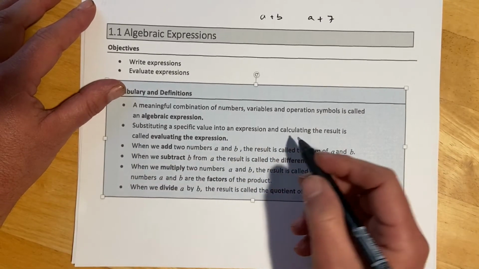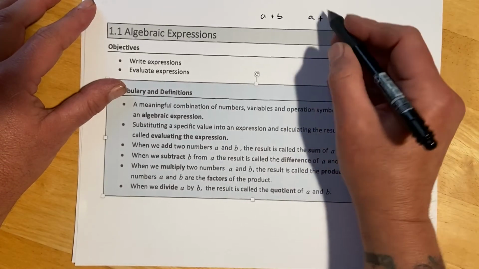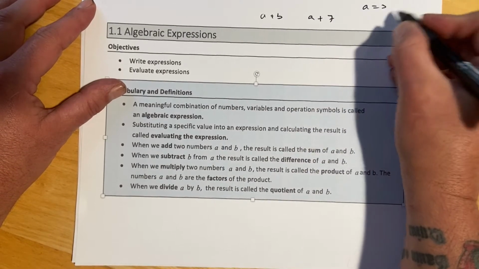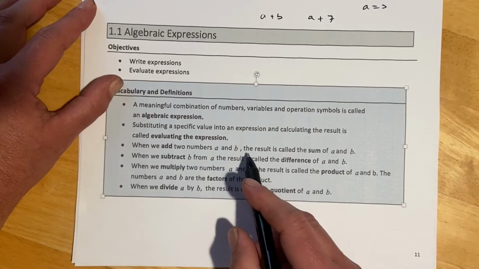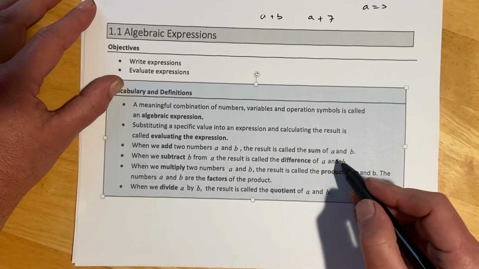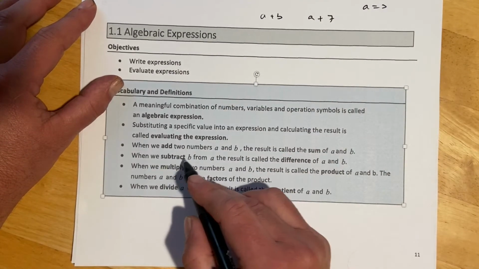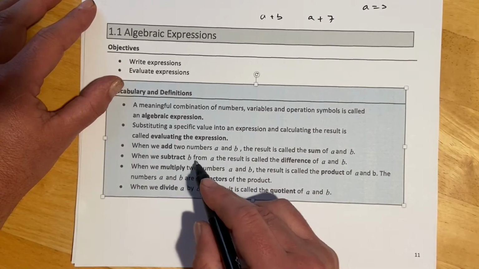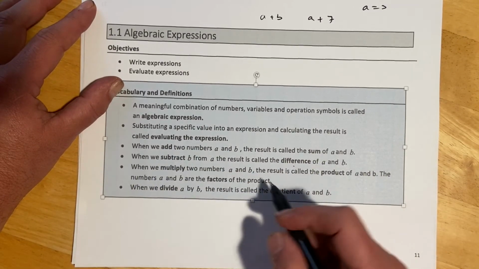Substituting a value into an expression and calculating the result is called evaluating the expression. So let's say I have this expression, and I say a equals 3, I plug that in and I get 10, that would be evaluating. When we add two numbers, the result is called the sum. So just addition. When we subtract b from a, the result is the difference of the two numbers. So difference goes to subtraction.